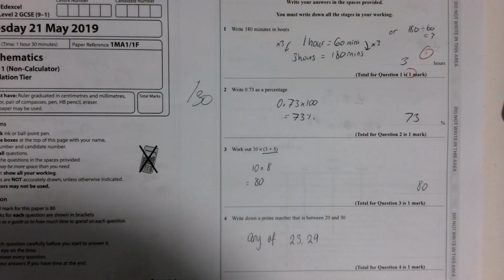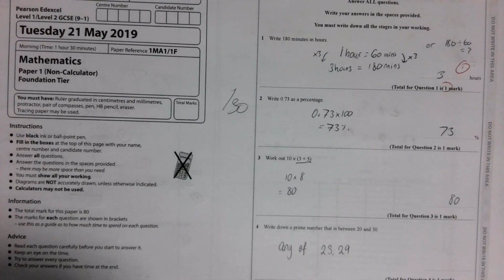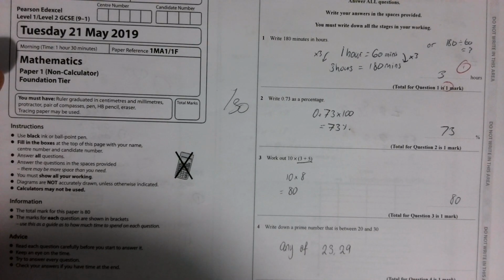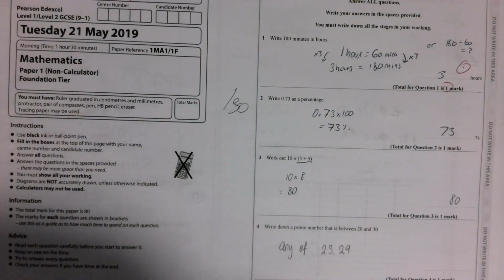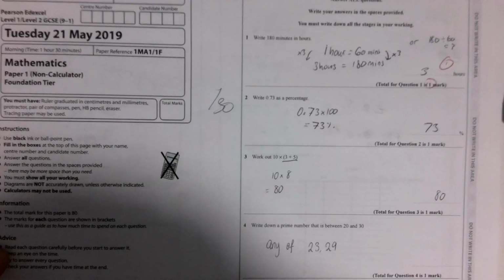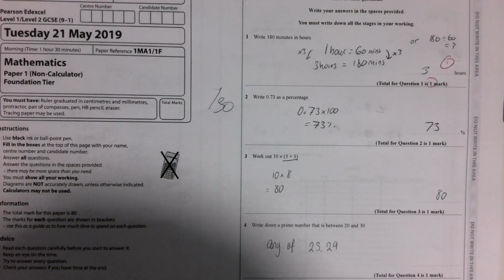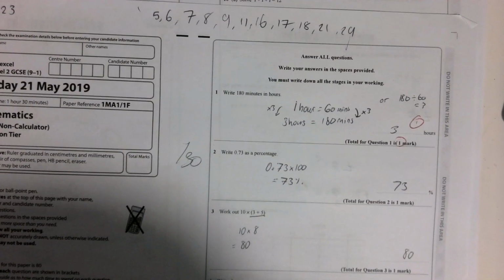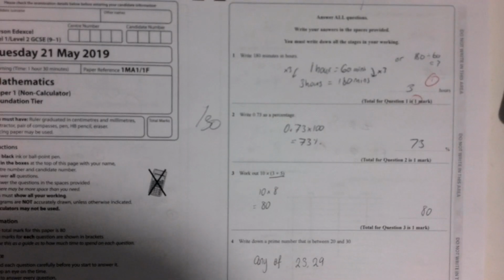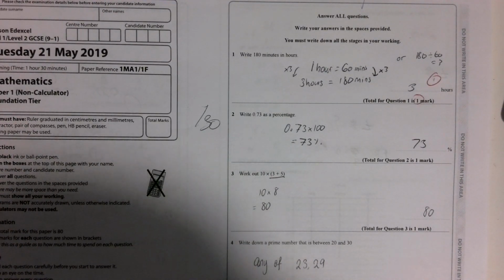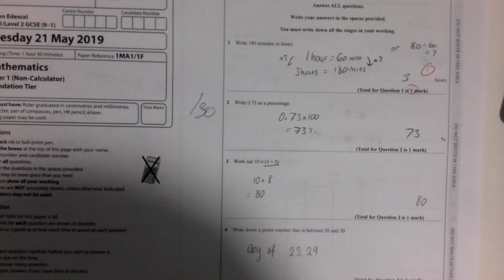Hello and welcome to this video where I'm going to go through some of the questions from the Paper 1 Foundation tier in 2019, summer 2019. So I'm going to focus on questions that were set specifically for homework for my class, that's in 2023, but I will be talking about all of the questions very briefly.